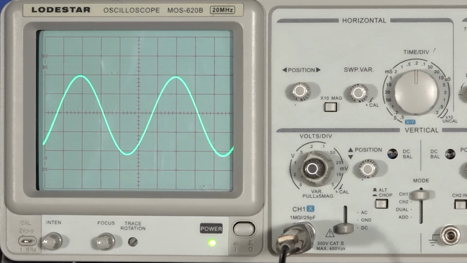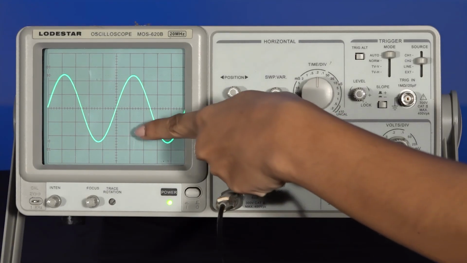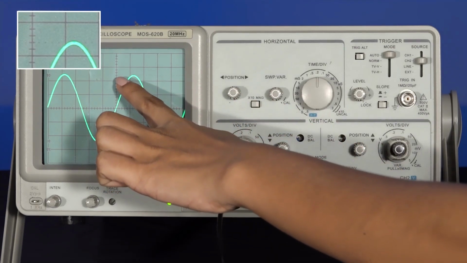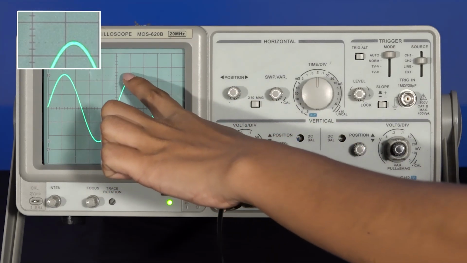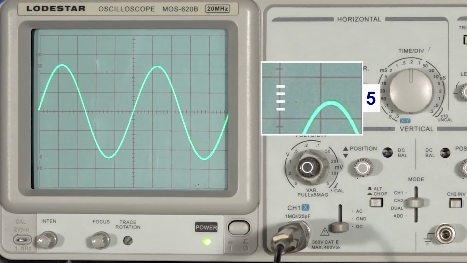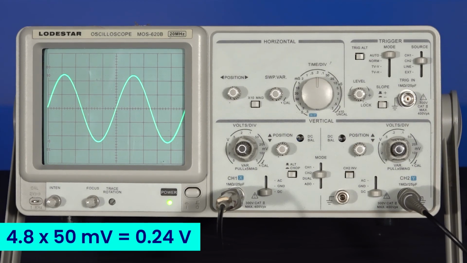Channel 2 waveform has 4.8 divisions peak-to-peak. Here we need to consider the subdivisions as well. One division is divided into 5 subdivisions. The scale is 50 mV per division. That means the peak-to-peak voltage is 0.24 volts.